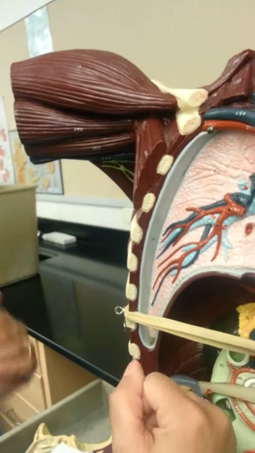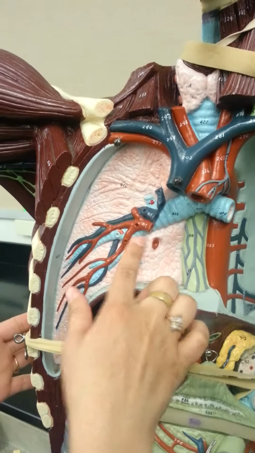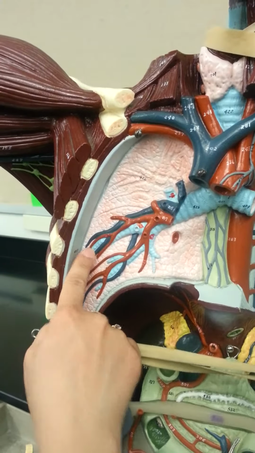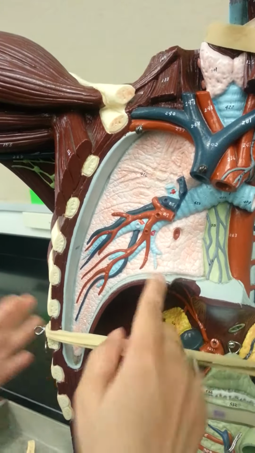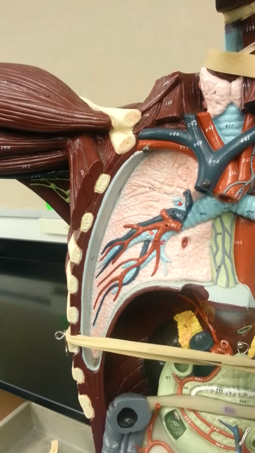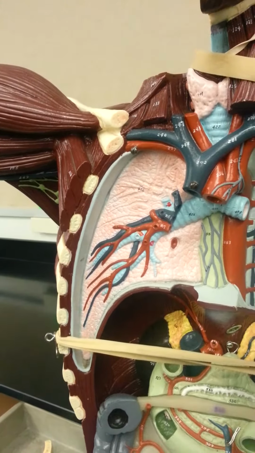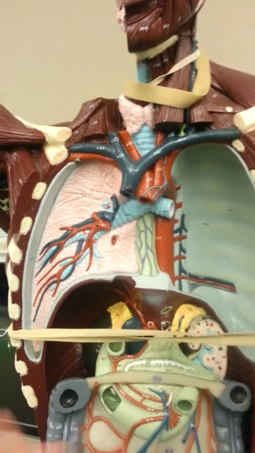So, to recap, we have the carina, primary bronchi, secondary bronchi, tertiary bronchi, terminal bronchioles, and then inside we have the respiratory bronchioles, the alveolar ducts, alveolar sacs, and alveoli. And those are seen microscopically.